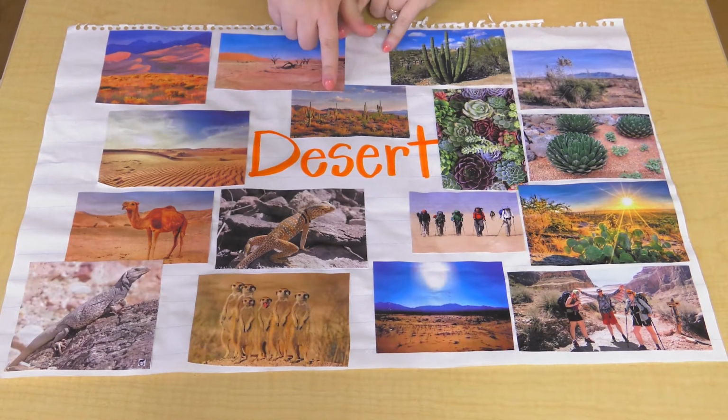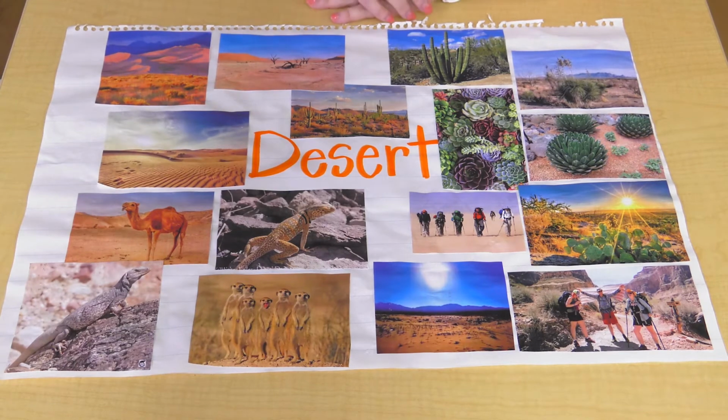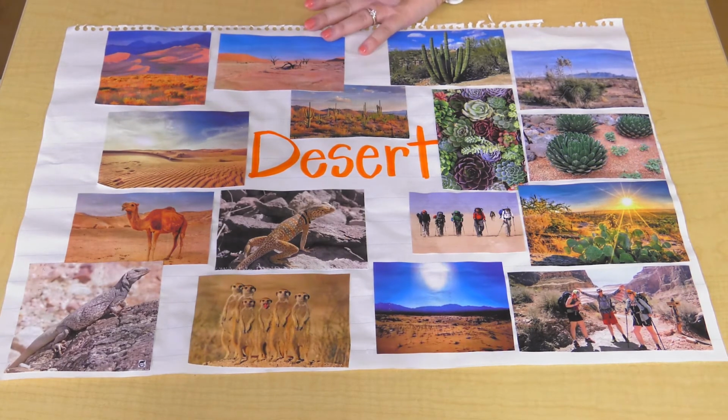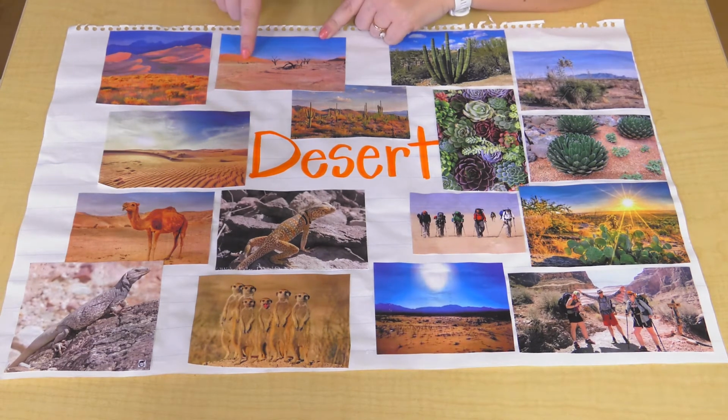What are some things that you notice about these pictures over here? Again, I see some big cactuses growing tall. I see a lot of flat, open land. I don't see a lot of buildings or apartments or houses. I notice that our trees don't have leaves on them and that our ground looks very much like sand or dirt.